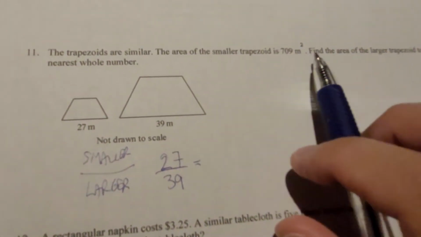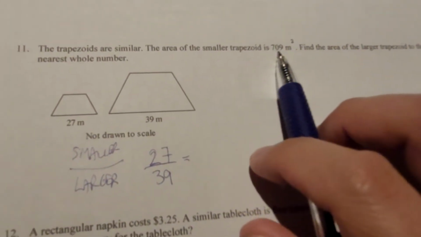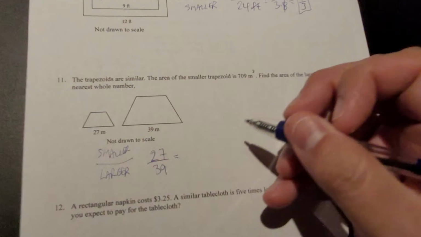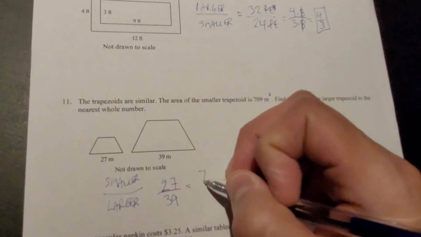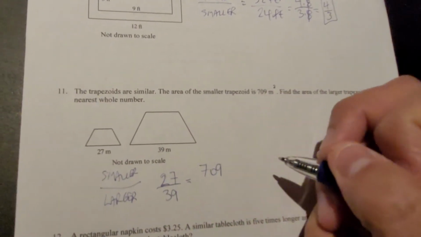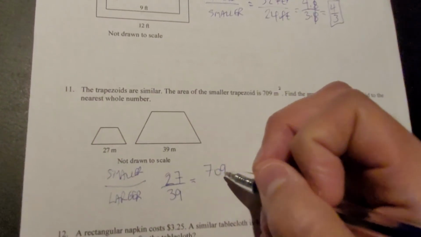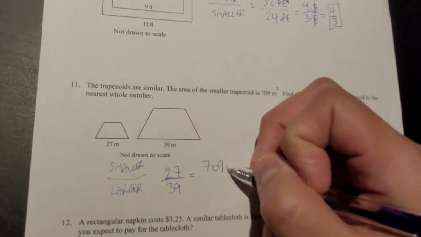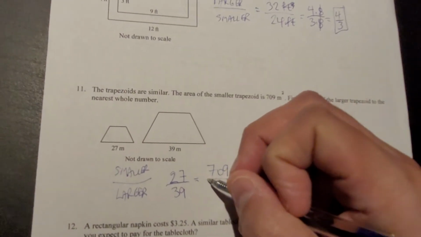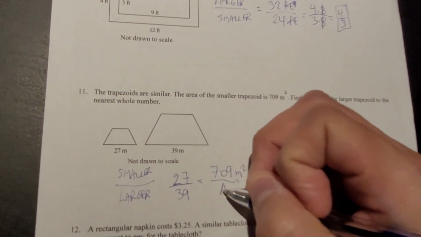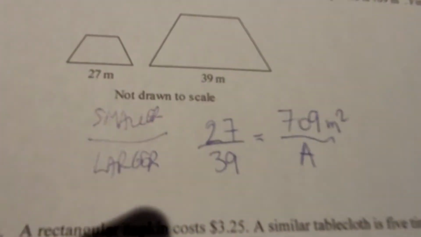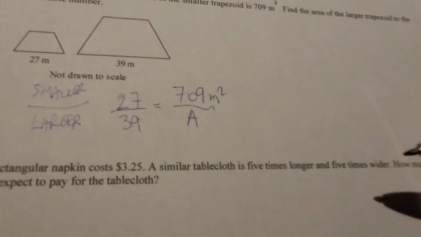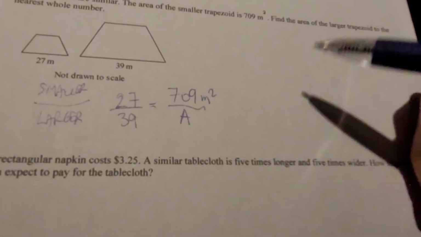Okay, so there's those ratios, but I have to do it with the area. Well, they told you that the area of the smaller trapezoid is 709. So I'm going to say that this is 709, and this was meters squared. And I want this area, this is what I'm looking for here. So I'll just say A, because I'm looking for area. So just like y'all did when y'all were in 7th grade, you're just going to cross multiply.